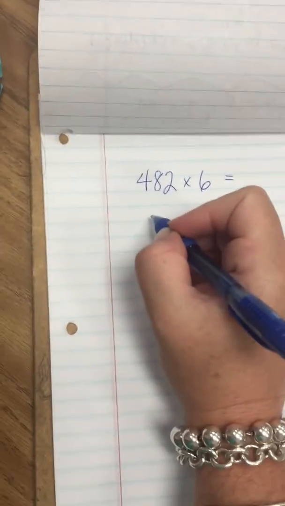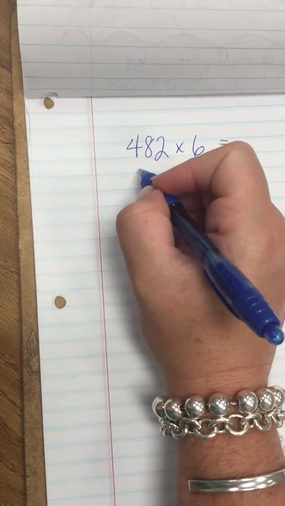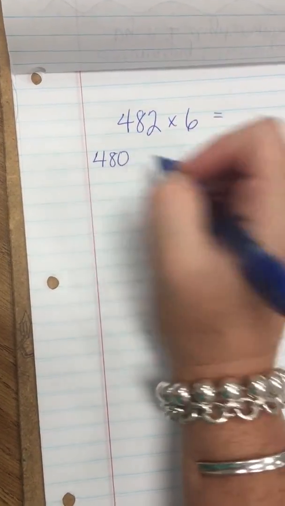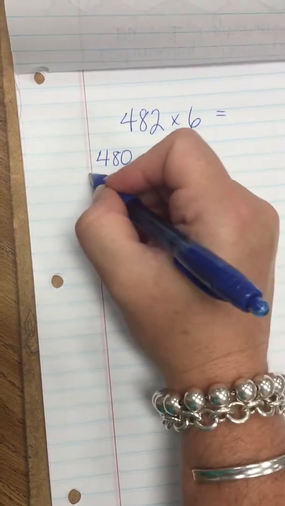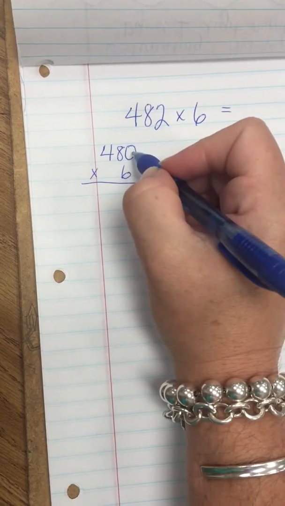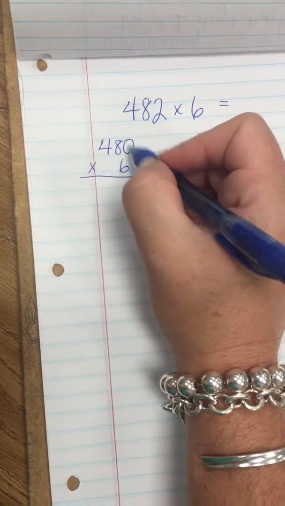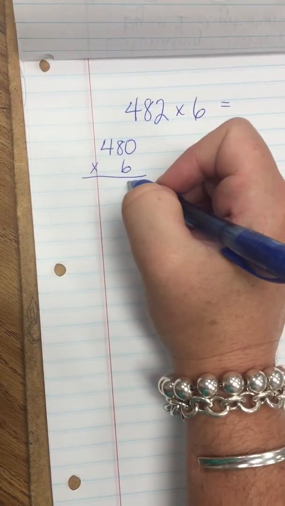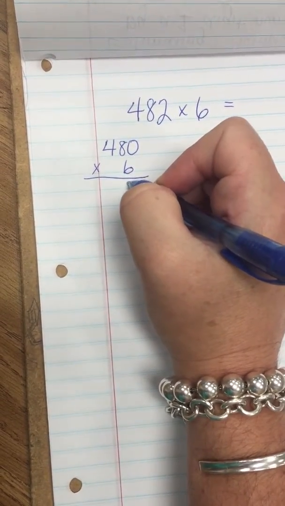Okay, I can quickly change 482 in multiple different ways. I could change it to 480. Could I leave this as 6? Sure, I could. Okay, still doing the longer work. Because you've got your 0 here, you can mark that off, or you can go ahead and do it. 6 times 0 is 0.